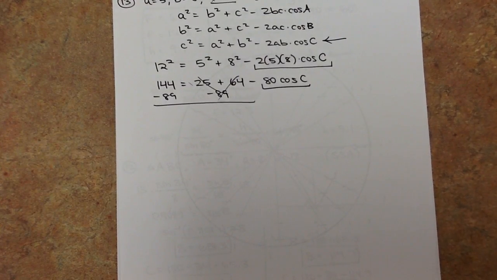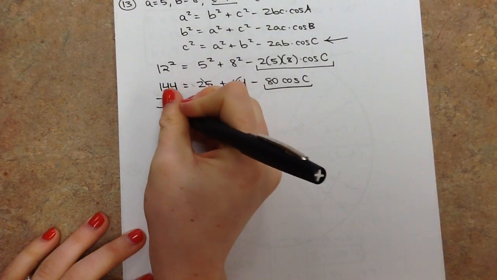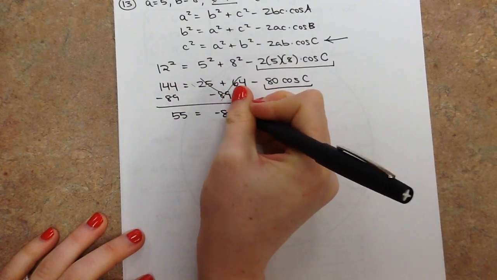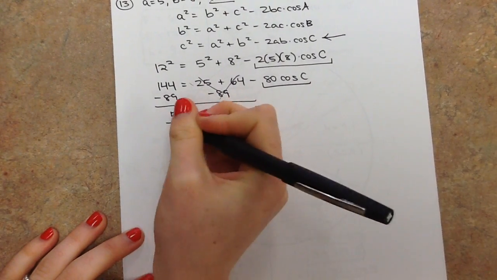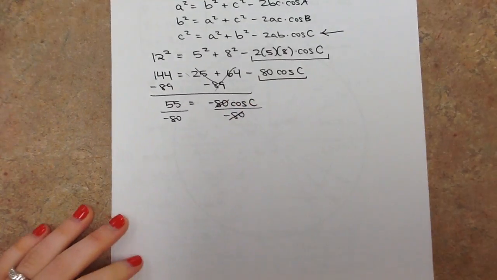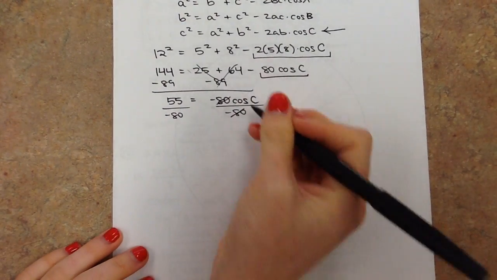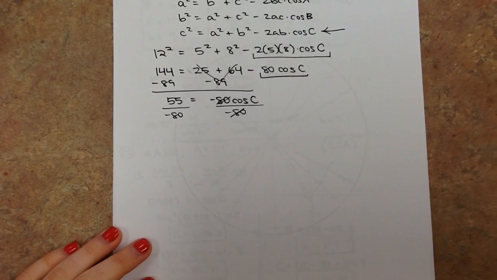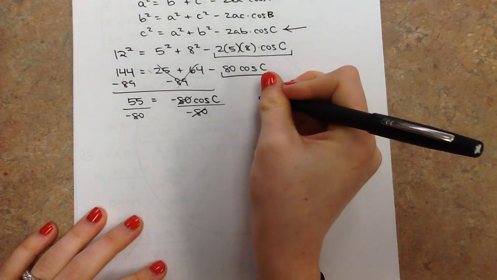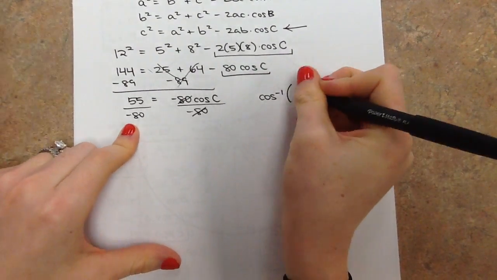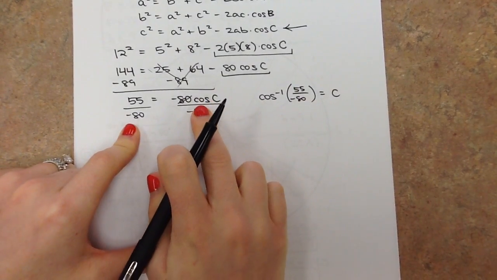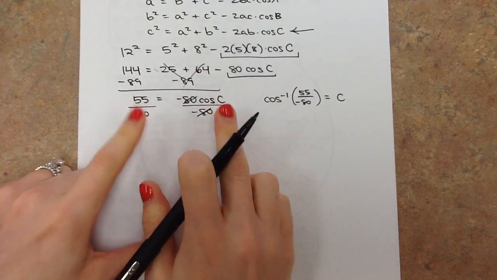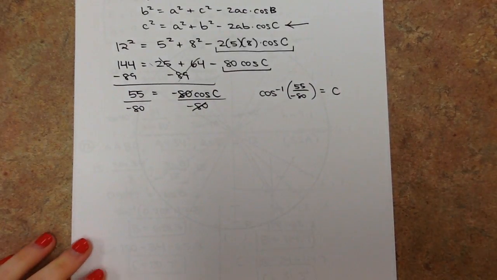All right, so I subtract 144 minus 89, and that leaves me with 55 equals negative 80 times the cosine of c, and now I can break away that 80 with division. Okay, so these cancel, and I'm left with this right here. I'm trying to find an angle. So remember, when you're trying to find an angle, you do the inverse thing. So we change this to inverse cosine, put this on the inside, and then we get c by itself. So when we change original cosine into inverse cosine, these two pieces will swap places. Now I'm going to get the c by itself.